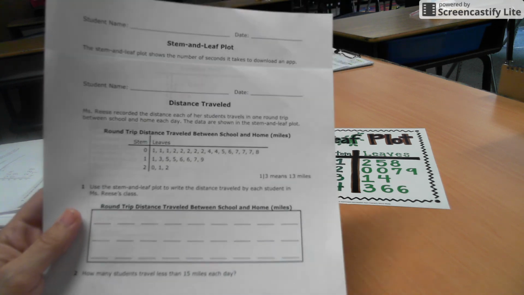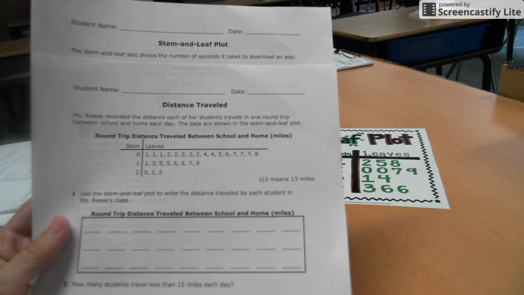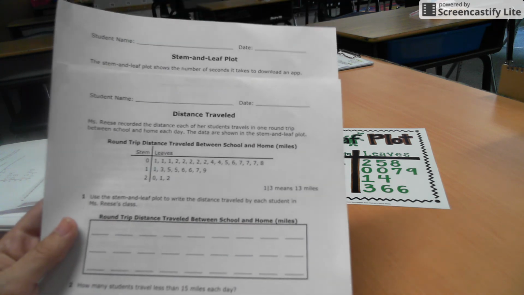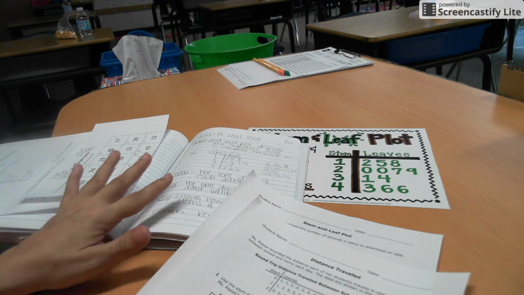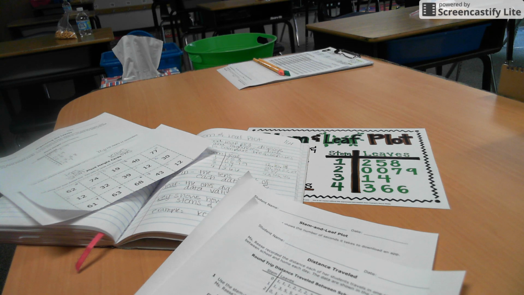Fold this page in half and tuck it onto page 160. And then you're going to complete distance traveled and stem and leaf plot on your own. You're going to bring these into class Wednesday morning and we're going to go over them. If you have any questions, just post them below, but definitely use what's in your notebook and what we did on the organizing leaves. Think about tens and ones. All right, have a good night.